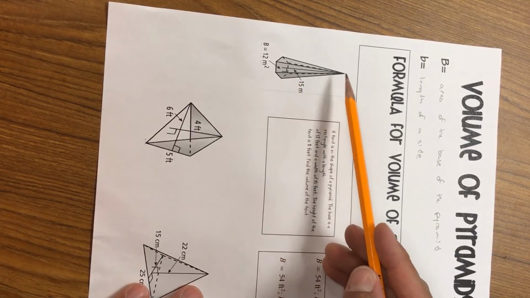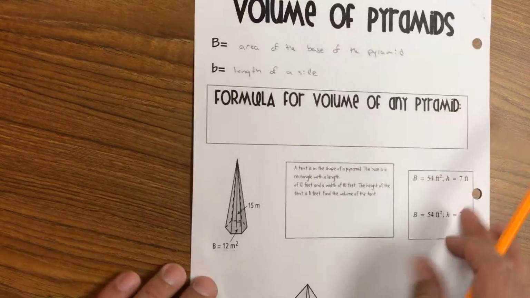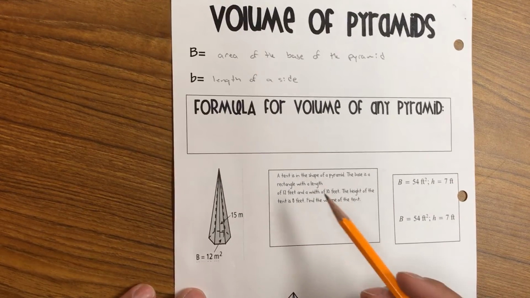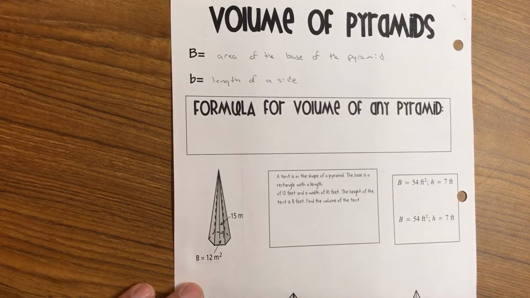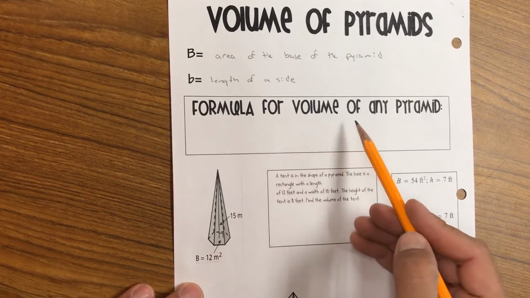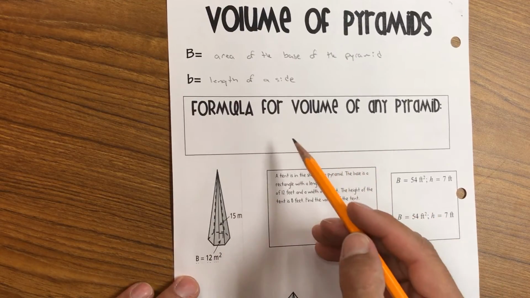The base is always going to be opposite your pointy side. So I don't feel like we're going to have as much confusion figuring out what part of the shape is the base, but we do have to be careful when we use our formula that we remember we're dealing with lots of triangles.